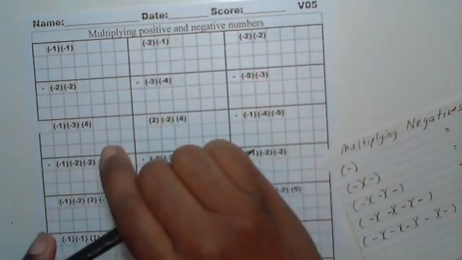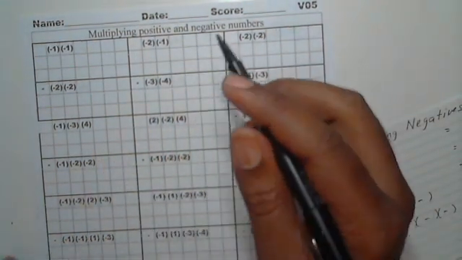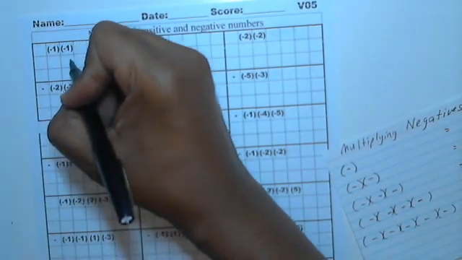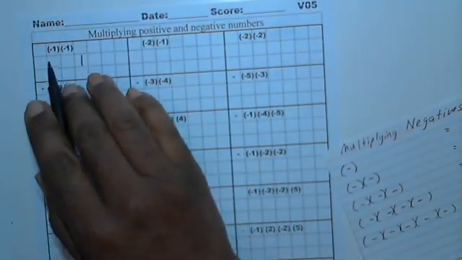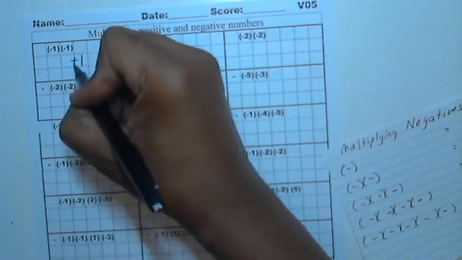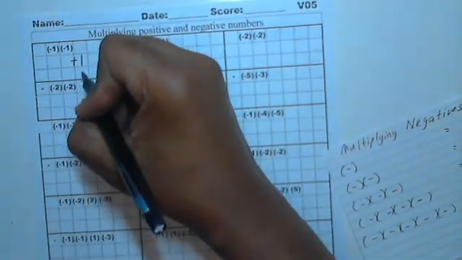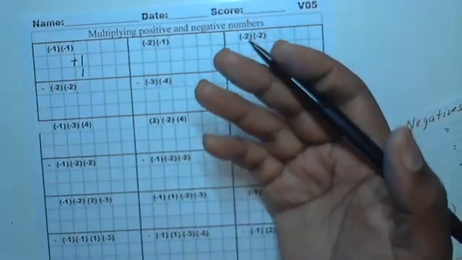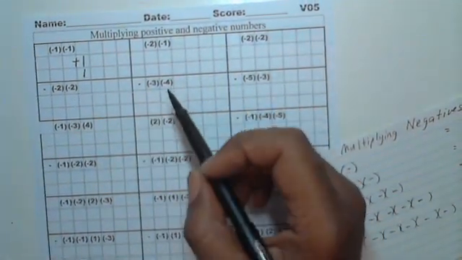So we have a negative 1 times a negative 1. First, we'll just worry about the 1 times 1. 1 times 1 is 1. Since we have two negatives here, the final answer will be positive. Now you don't have to put the plus there. You can just leave it blank, as just a 1, and that's still positive 1.